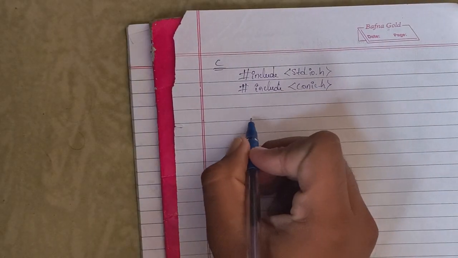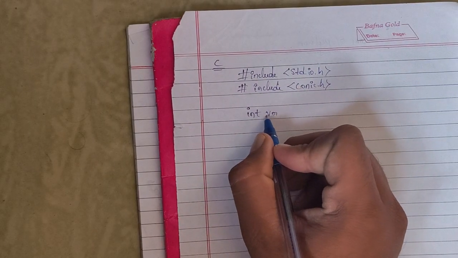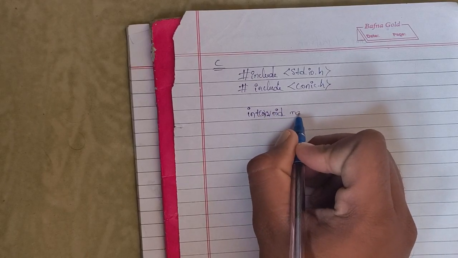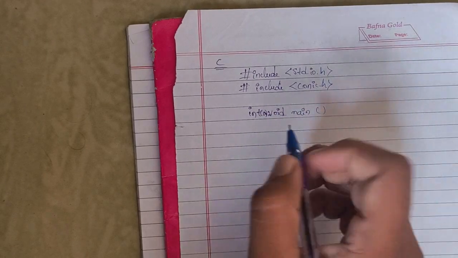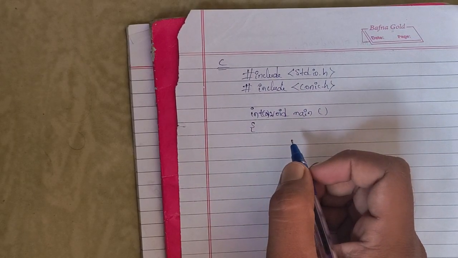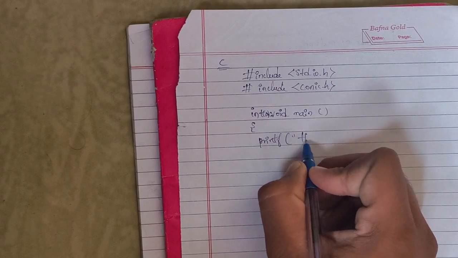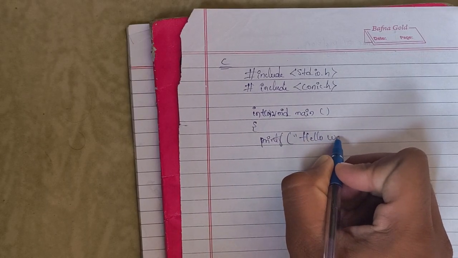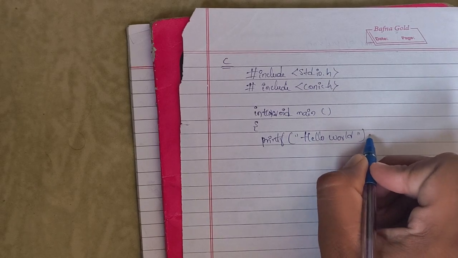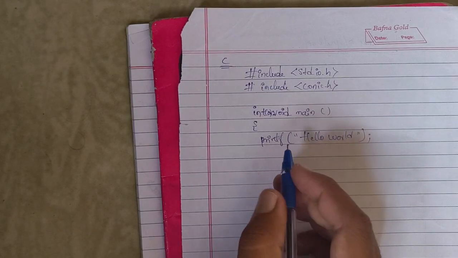Next we move to int main or void main, curly braces open, and printf double quotes hello world double quote close and semicolon. Okay, semicolons are necessary in C language.